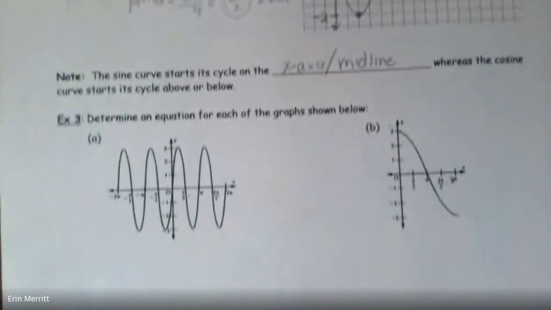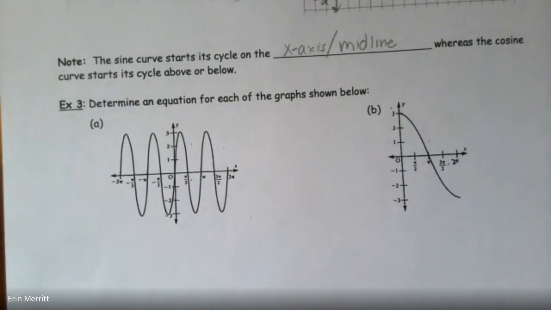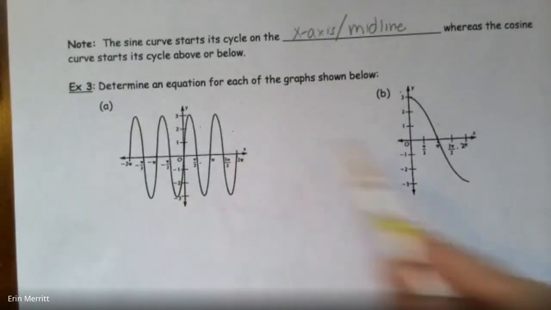Okay, we're going to do one last example, and we'll save the rest for class. Determine an equation for the graphs that are given here.